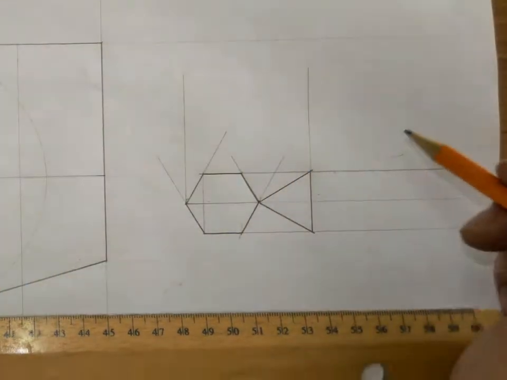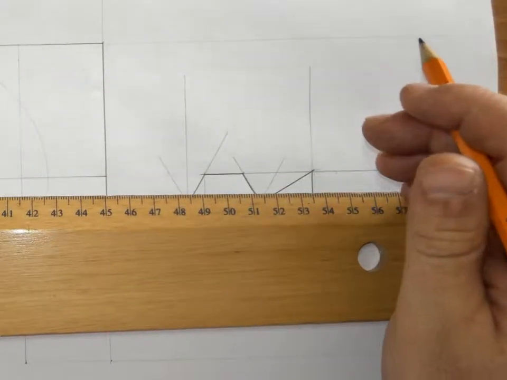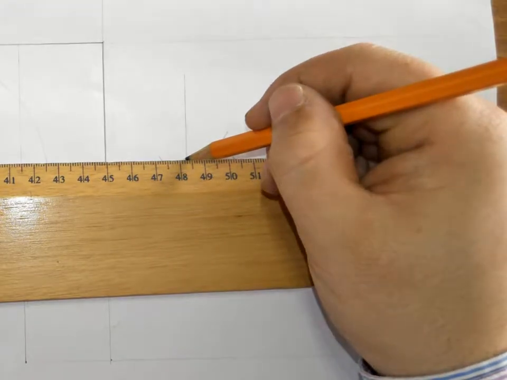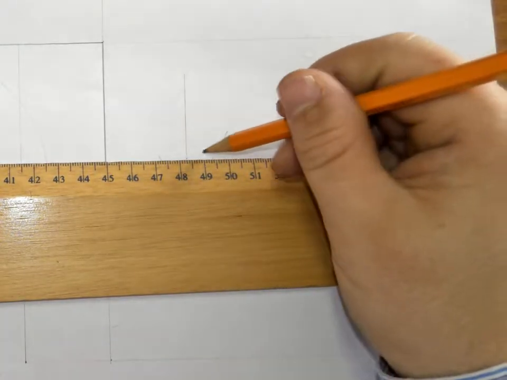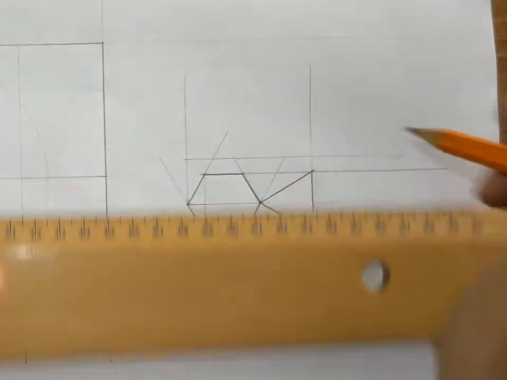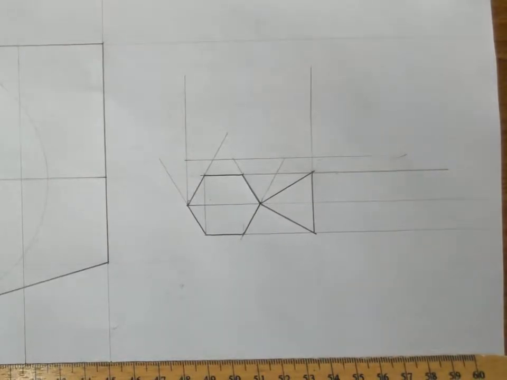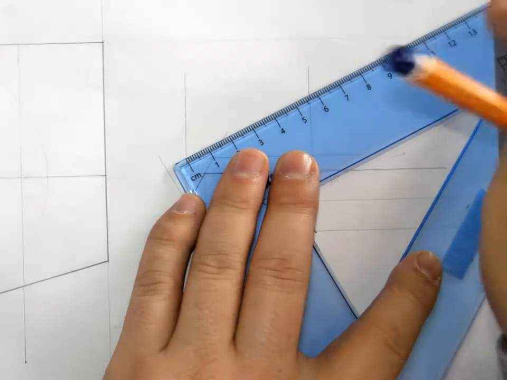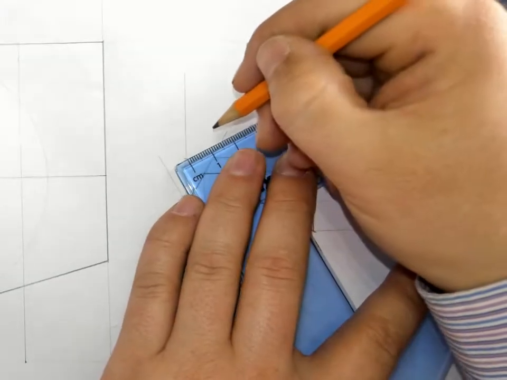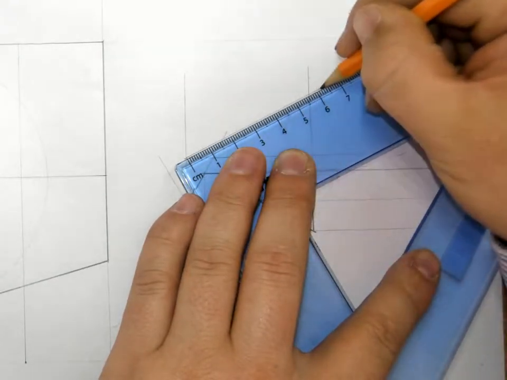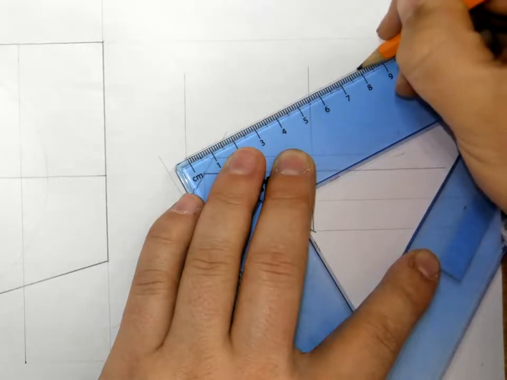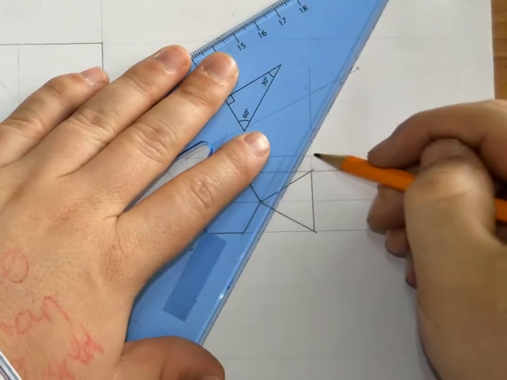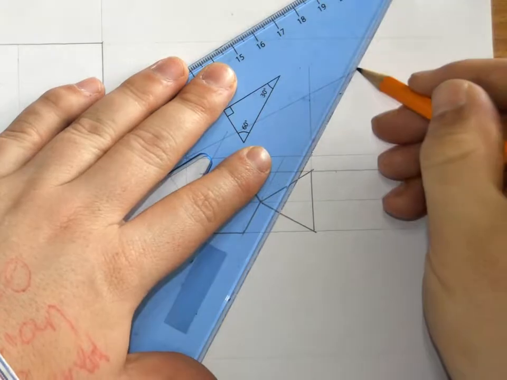Now I'm going to mark in a point here that can be any height that I want. It doesn't matter. Now draw a line at any angle and mark 80 along it. Join the end point to this one here.